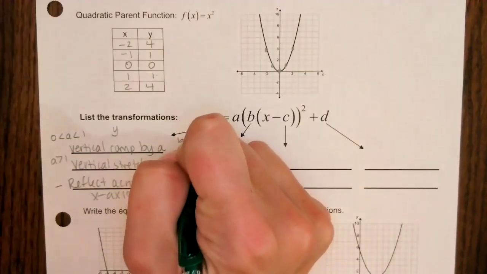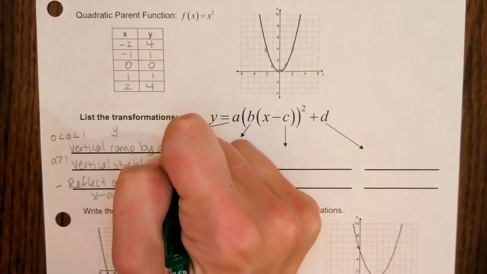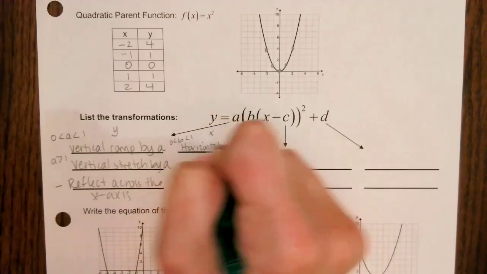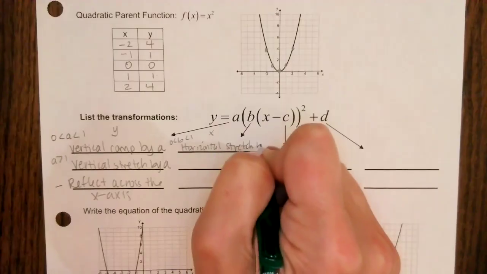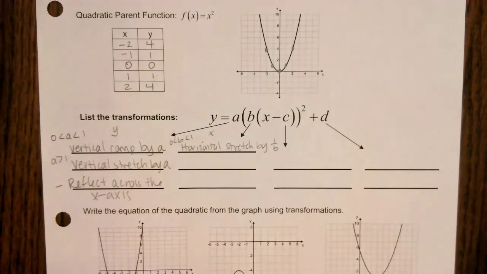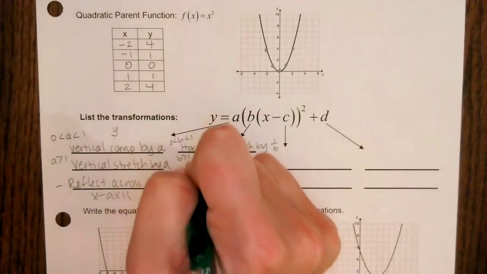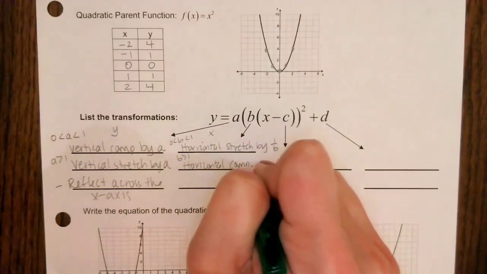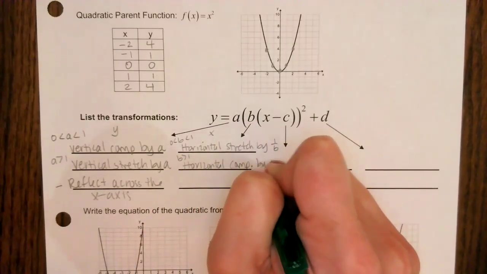And so when b is between 0 and 1, it is a horizontal stretch by 1 over b. When b is greater than 1, it is a horizontal compression by 1 over b.